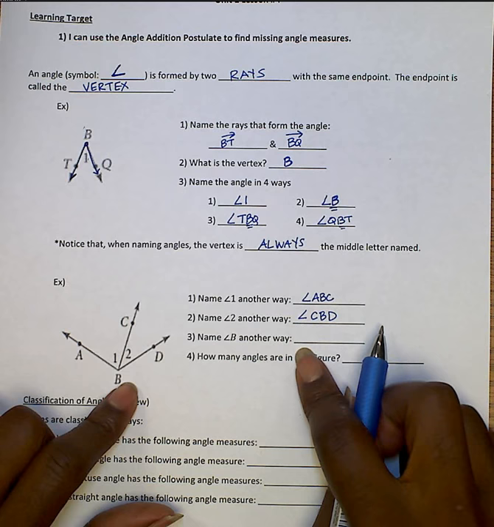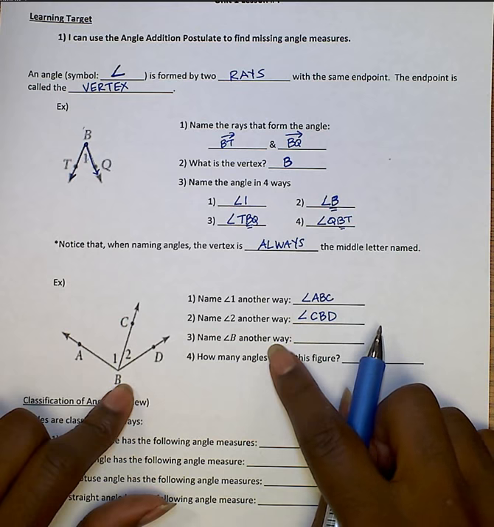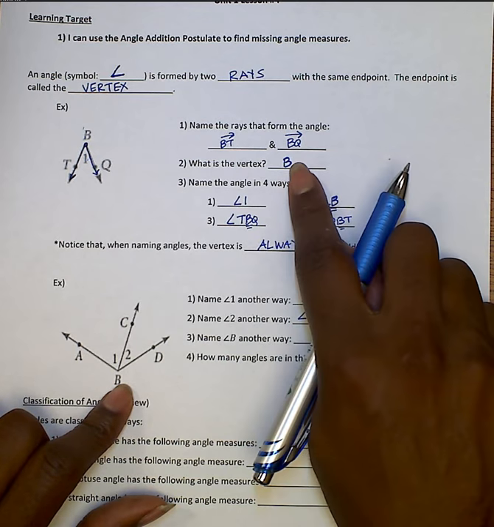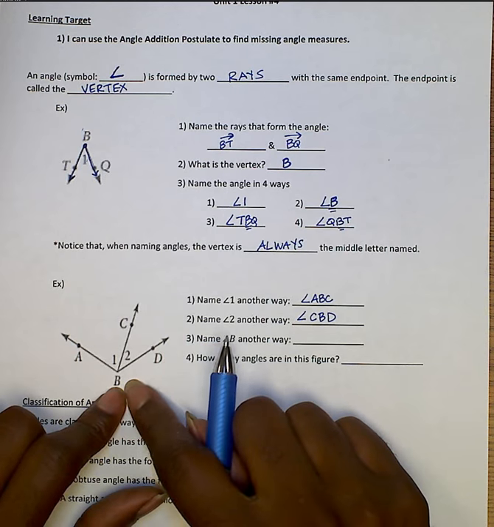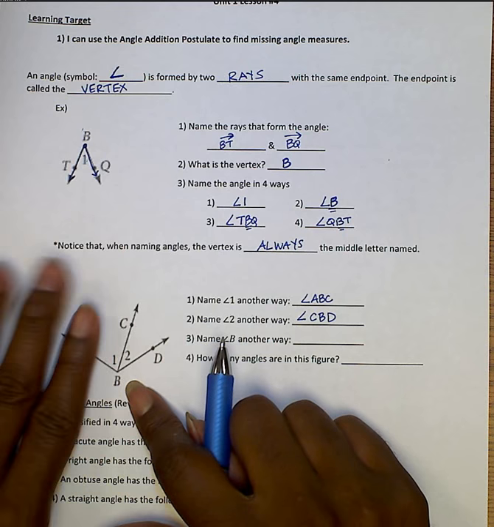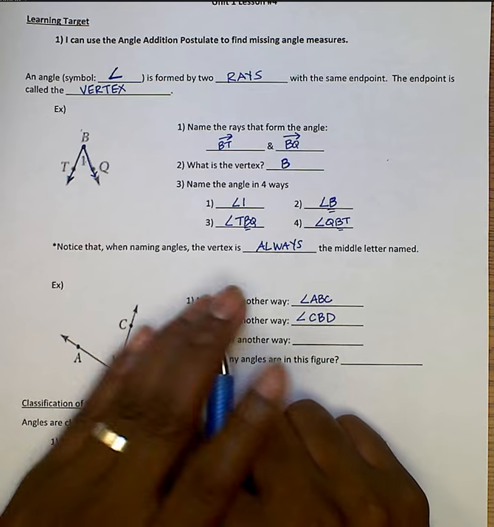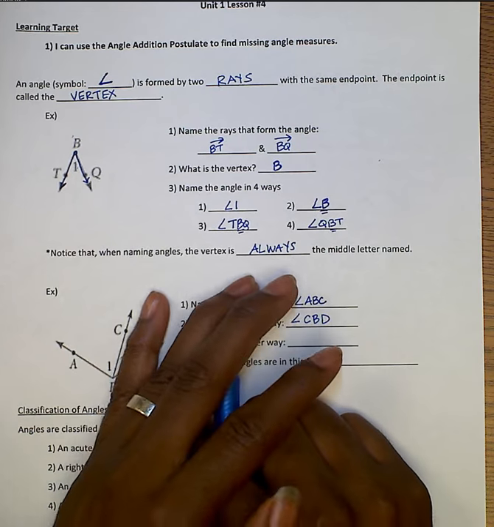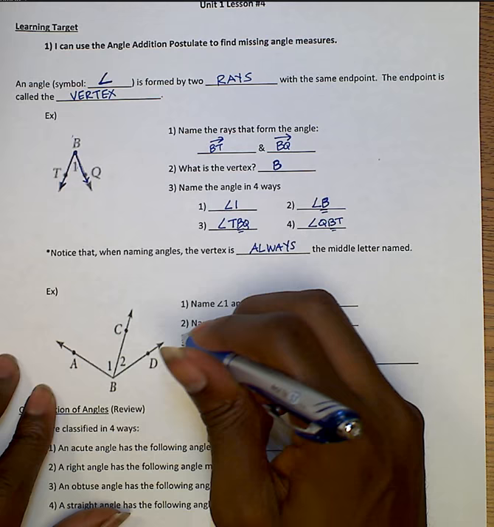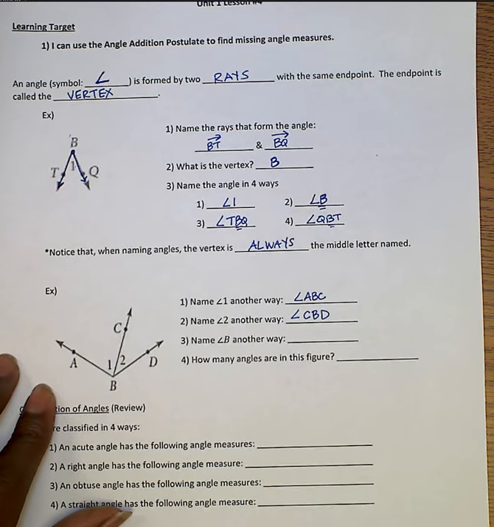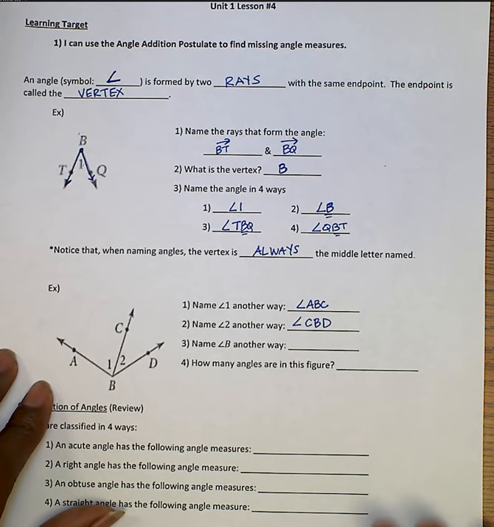Now this is tricky, and this is the reason we do not name angles this way. When they say name angle B another way, we know that we can name an angle by just its vertex. We should never say it this way in this situation, because angle B could be referring to 3 different angles. We could be talking about CBD, because there's a vertex there. We could be talking about angle CBA, again, that's the vertex there. And we could be talking about angle ABD, it's the vertex there. So there's a bunch of different ways that we can do it, and this is why we would not refer to it as angle B. There's too many things that we could do.